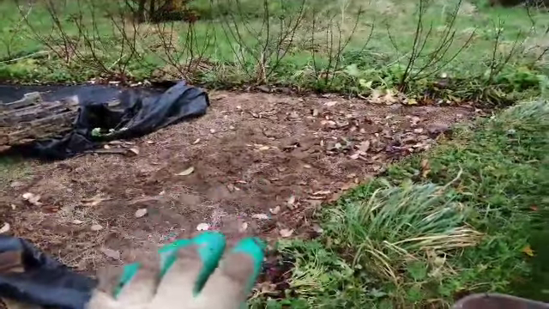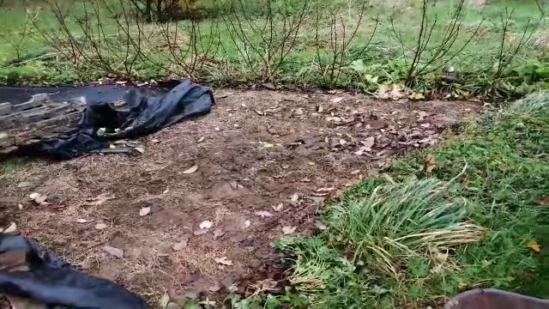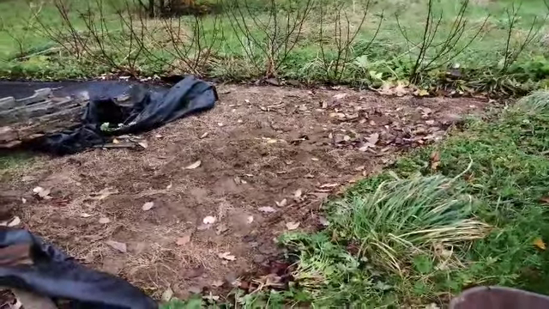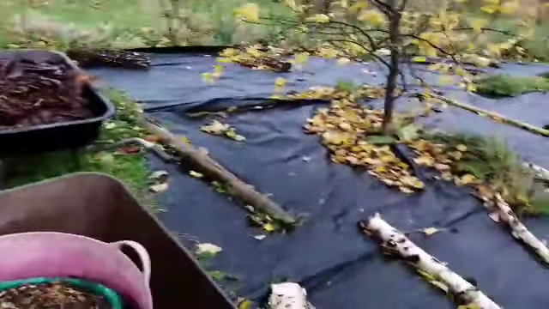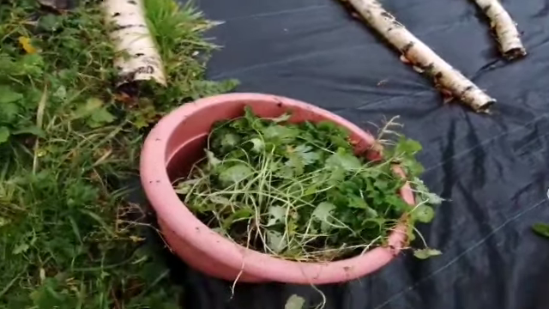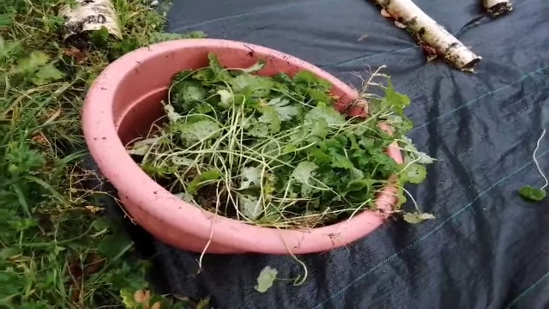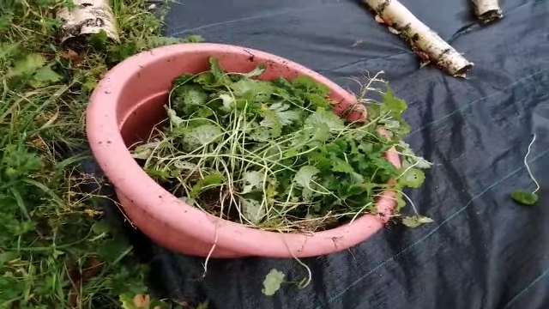And then I'll put bark down on here, and then I will plant up the ground cover, which I've got here, which is ground ivy. You really need to grow your own ground cover because you need between 3 and 5 plants per square metre, and that's a lot of plants.